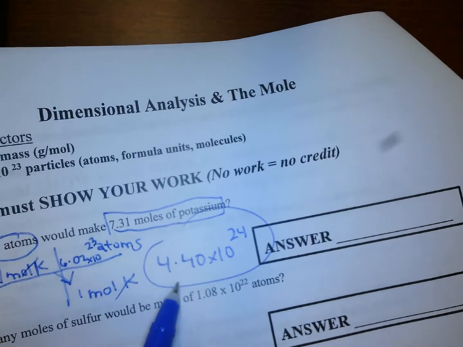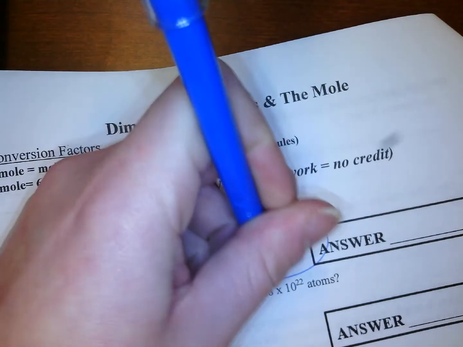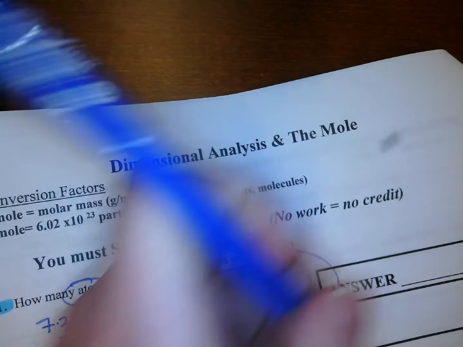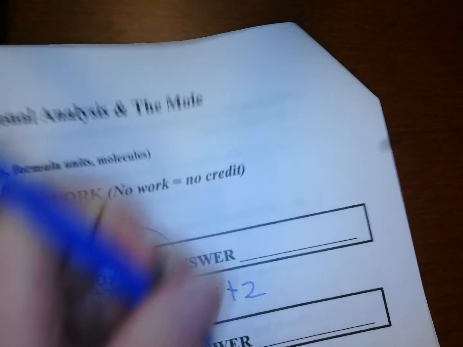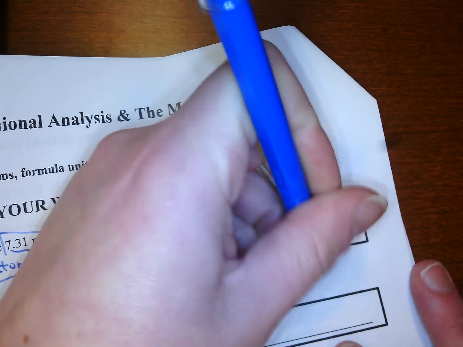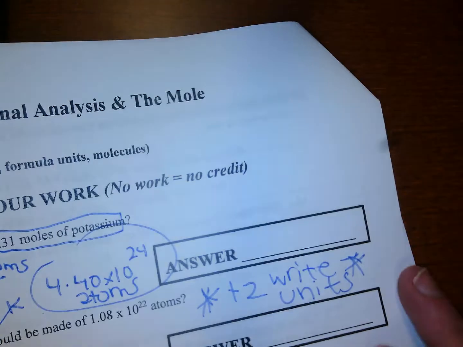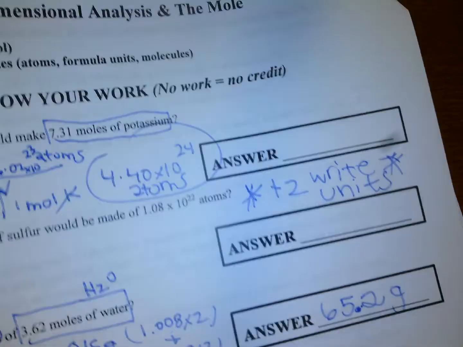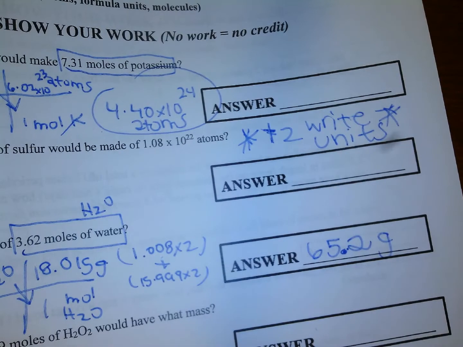You need to include your units, which I did not do in that last problem. So I need to write that in. Atoms, that's my unit. Okay, so we'll go ahead and make that a bonus point. Plus 2, write your units. Write units. So put a little star on there. Write your units. You will get those 2 bonus points, because that's very important.